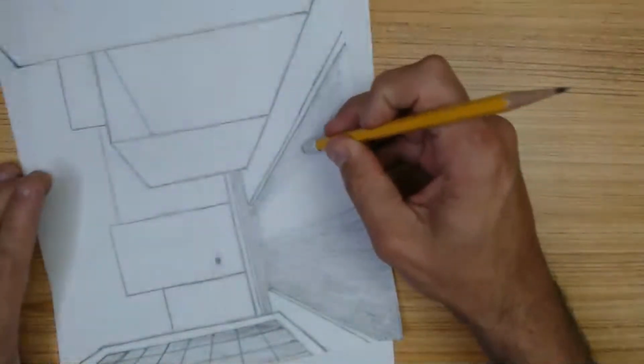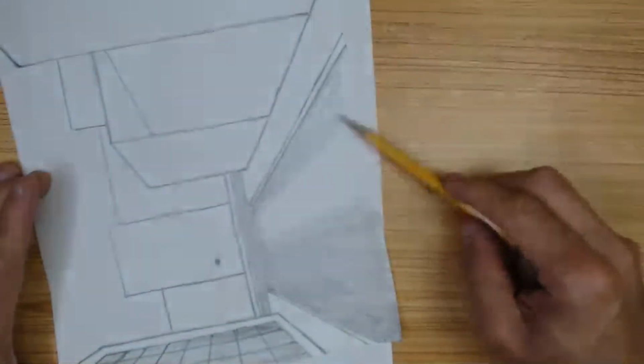There's something here on the table. Yep, there was something under the table, so that sometimes makes a mark.